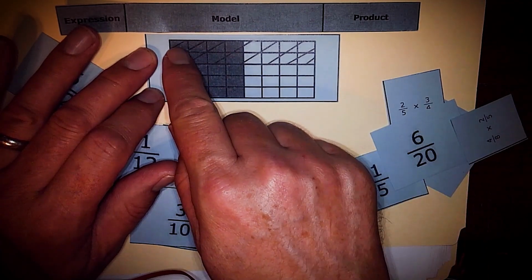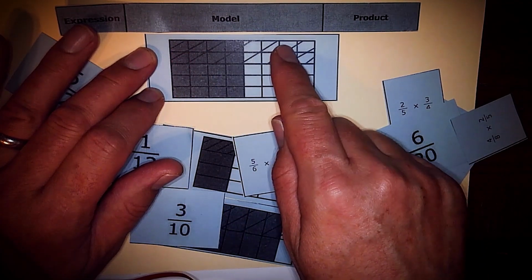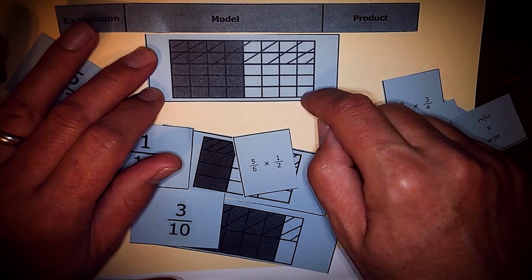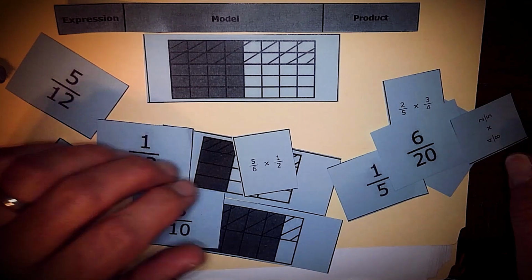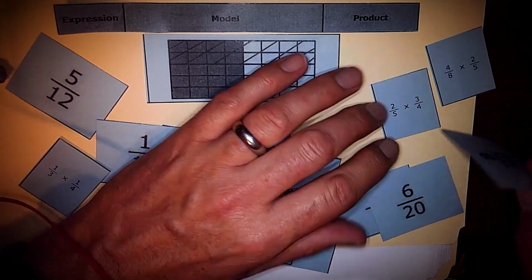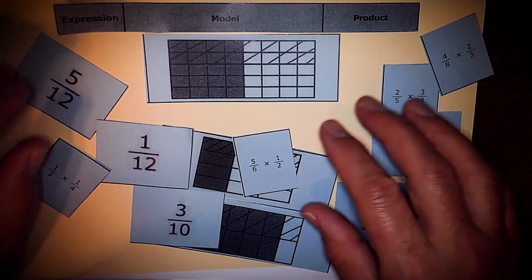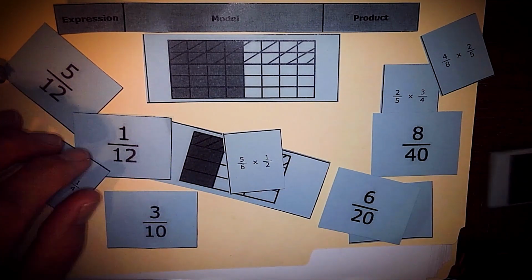So this one we have 1, 2, 3, 4, 5, 6, 7, 8. 8 times 1, 2, 3, 4, 5. 8 times 5 is 40. Okay, well, not quite sure which one of these we're going to be using next year. I see a 40 right there. Very nice.